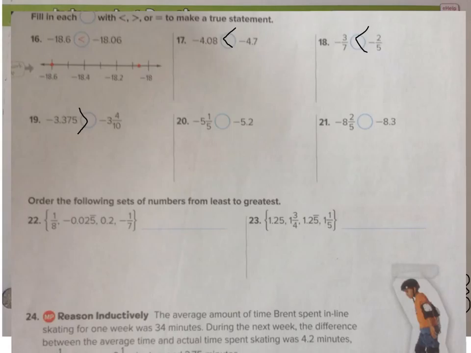Same with 20, I would change the form so that they are similar, and once you do that, you will tell that they are equal to each other because 1/5 is the same as 0.2. And same with 21, I would change the form so that they are similar, and like last time, 2/5 is the same as 0.4, and so negative 8.4 is less than negative 8.3.